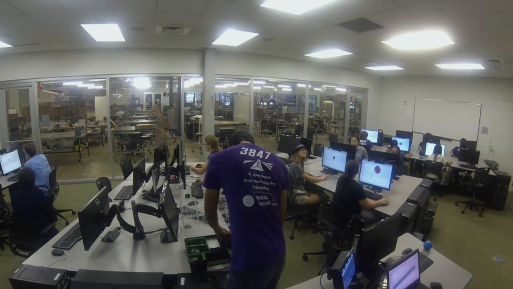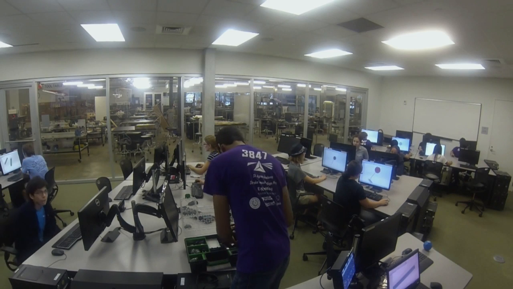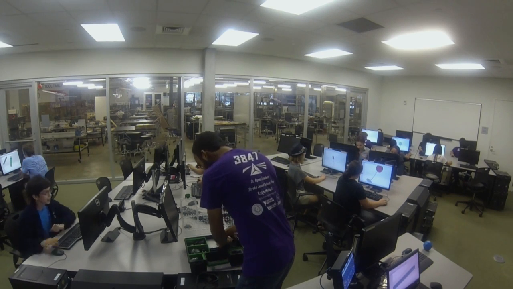Yay! Reasonable size lollipops, for reasonable size people.